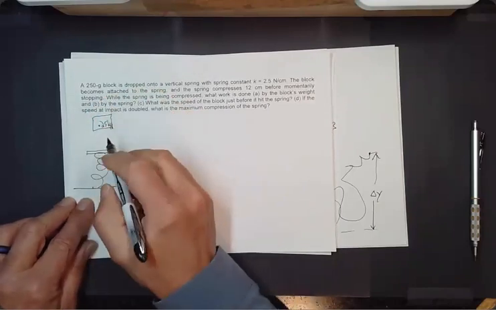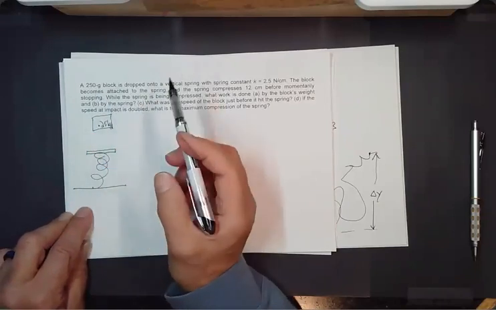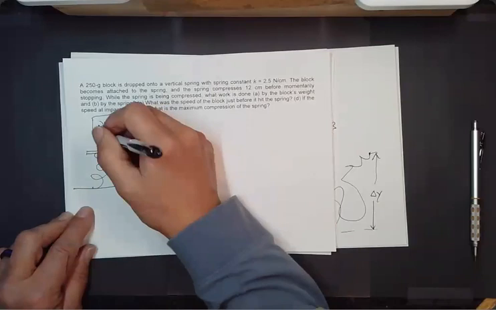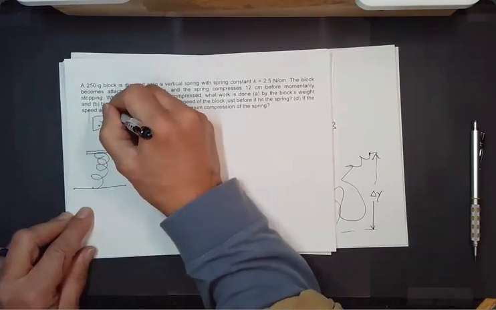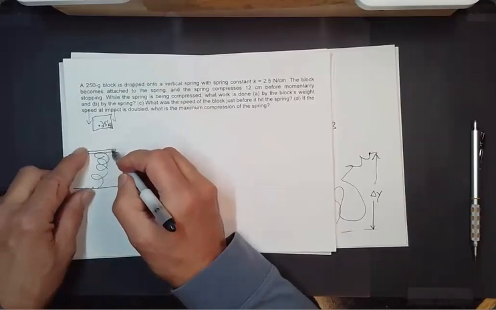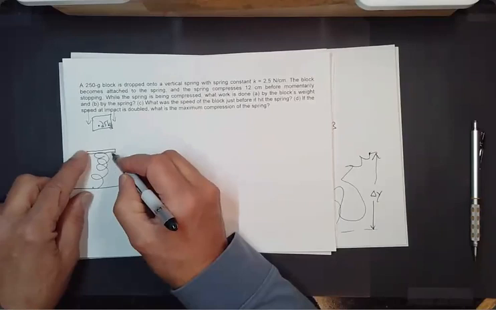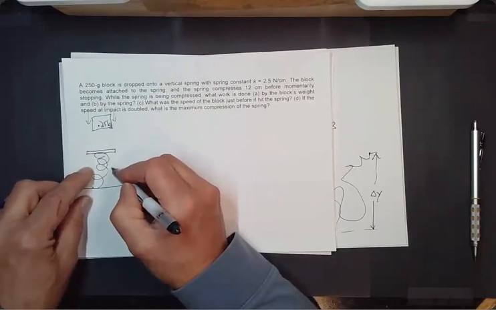I can't say any more about significant figures than that because I don't know if the zero is significant or not, but it's that much. Anyway, it's falling downward, and it lands on top of this thing and then compresses the spring by some amount, 12 centimeters, before it stops.